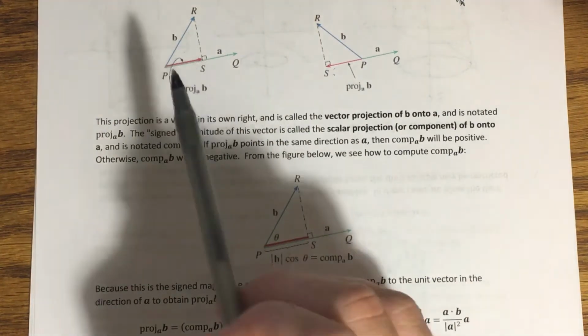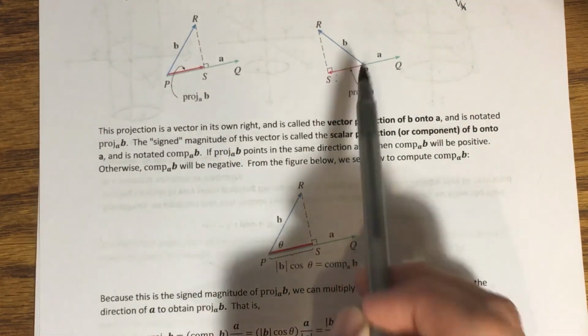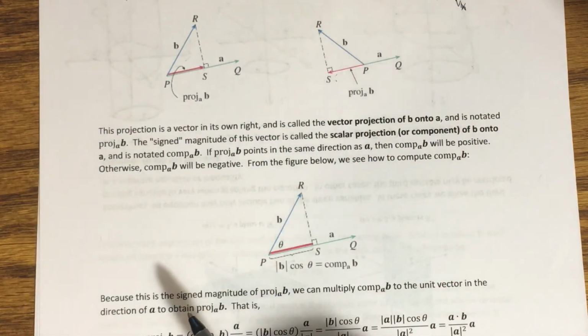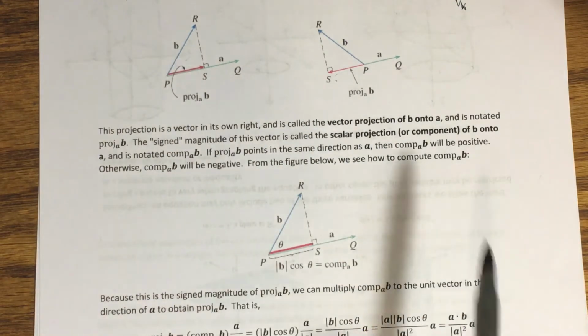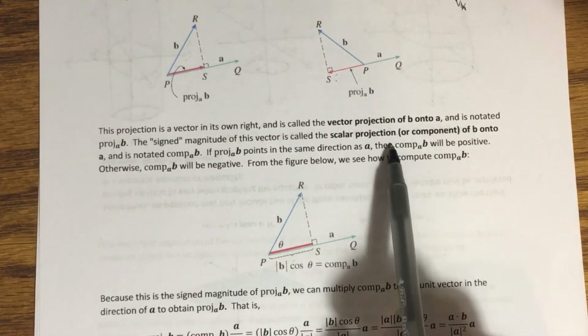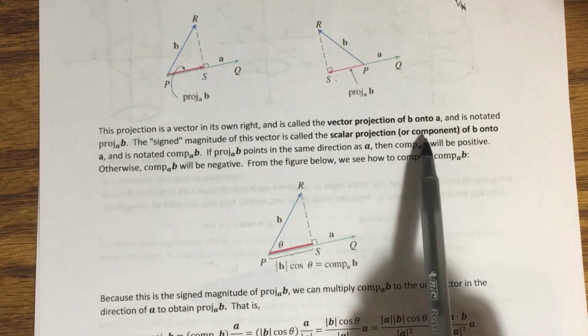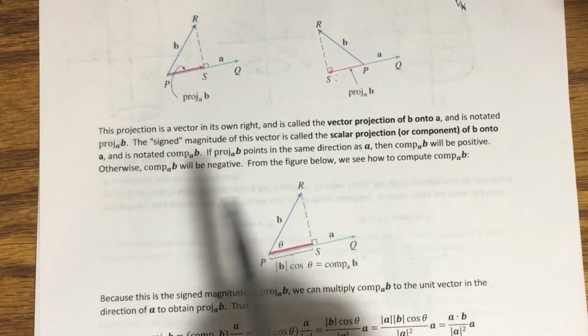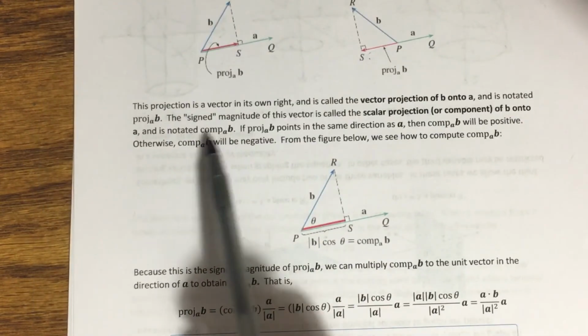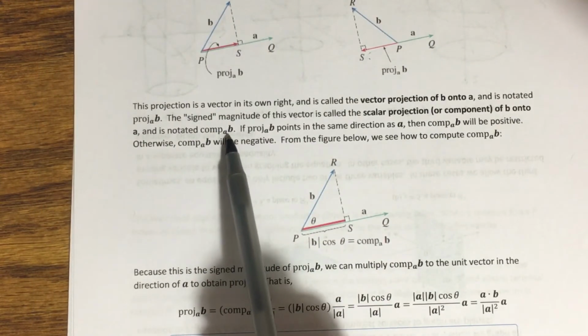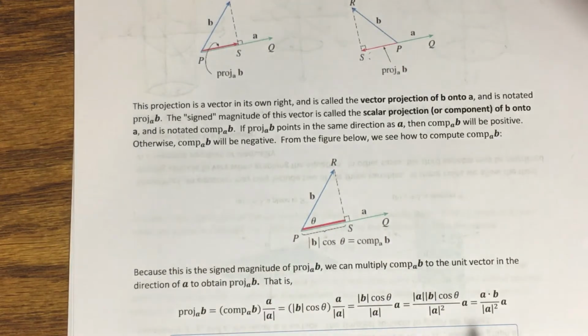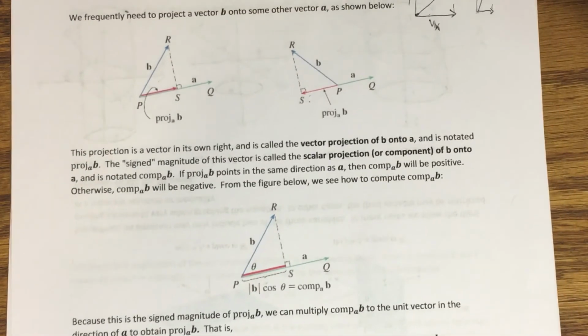Now, the magnitude of this vector has importance as well, and more specifically, the signed magnitude. By signed, I mean it can be positive or negative. So we call that the scalar projection of B onto A, or sometimes the component of B along A, and we use this notation, comp for component. Same subscript and argument idea there. But what is the component?